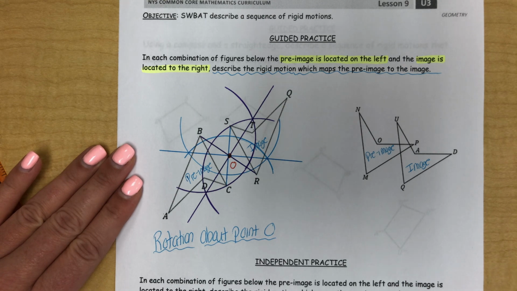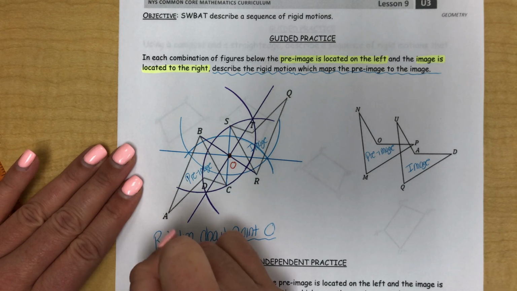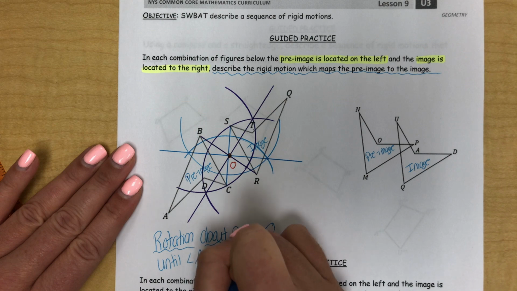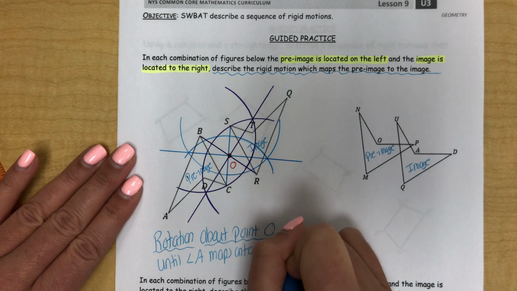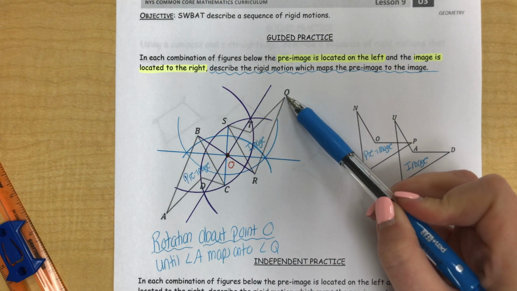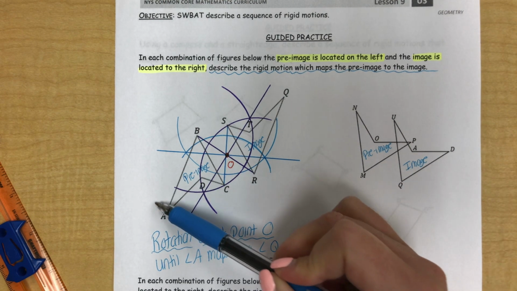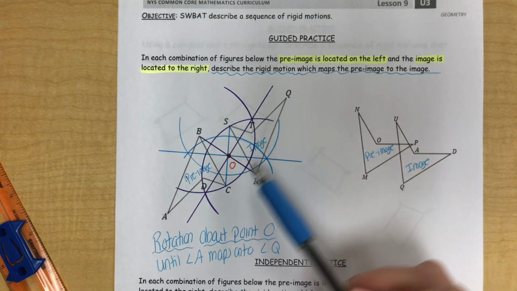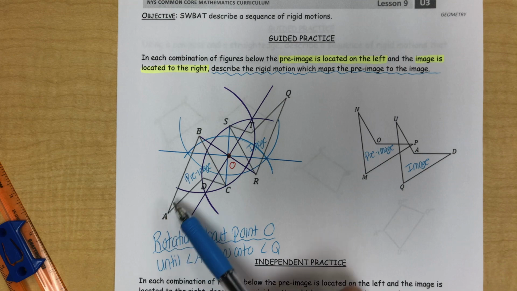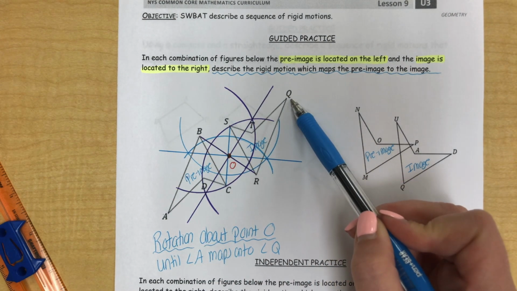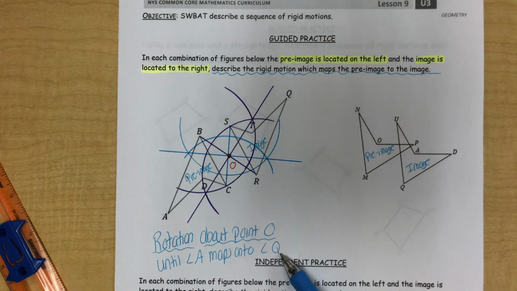And now I have to say how far I'm rotating. So I want to rotate until angle A maps onto angle Q. Because I know A and Q correspond. So when I'm turning, A should eventually map up here onto Q. All right. I have to start with A because A is my pre-image. That's where I'm starting with A. And Q is where I'm ending up because Q is my image. That's where I'm going to end off.